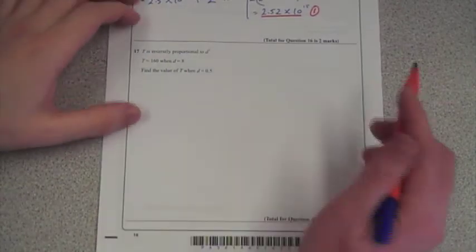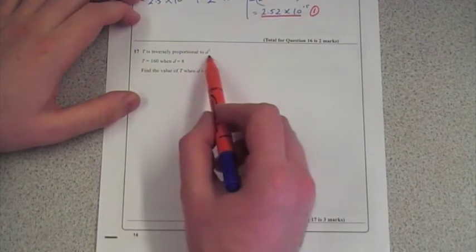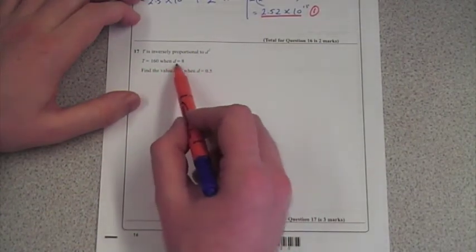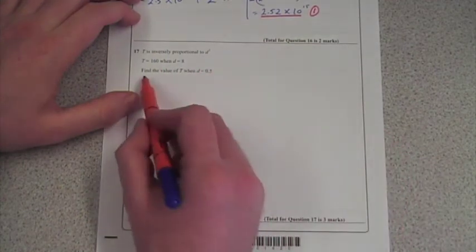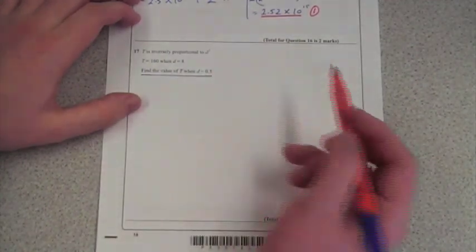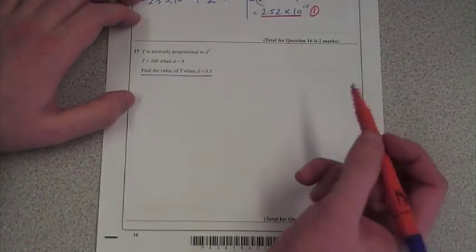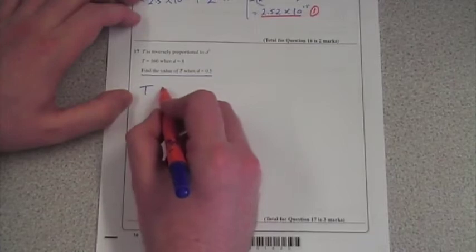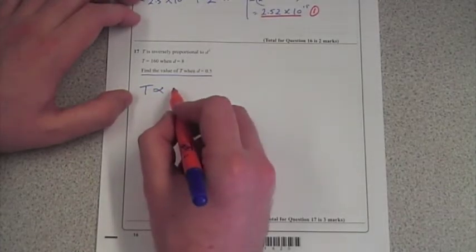Question 17 is a question about inverse proportionality. It tells us that t is inversely proportional to d squared, and t is equal to 160 when d equals 8. Then it tells us find the value of t when d equals 0.5. The first thing you should know to write down is that t is inversely proportional to d squared.